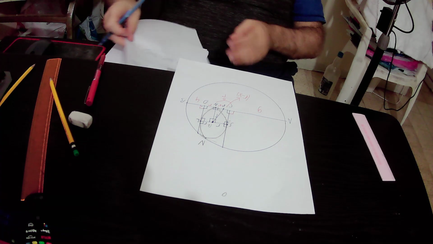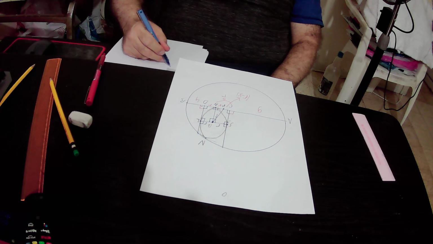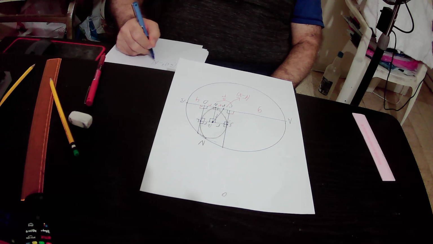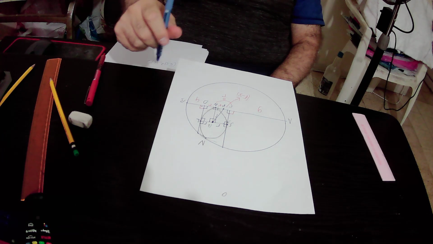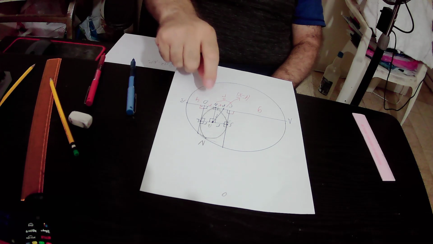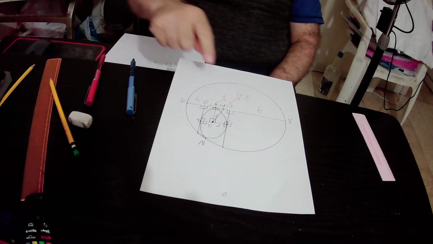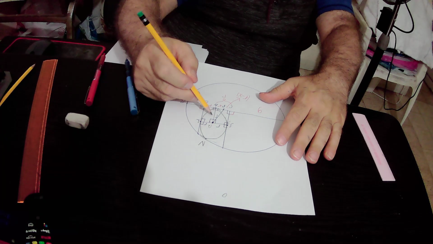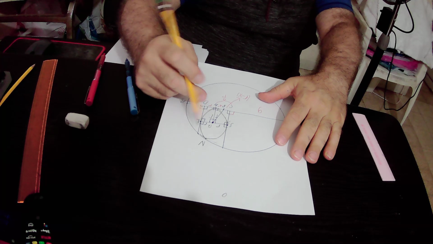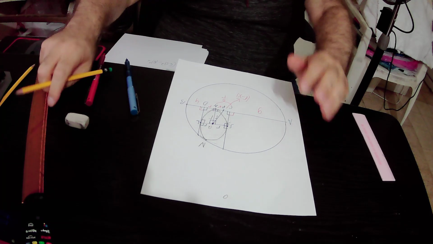Or we can write down that 6.5 units squared equals X squared plus QN squared. QN is the radius of the circle, yes? I wrote here, QN is the radius of the circle.